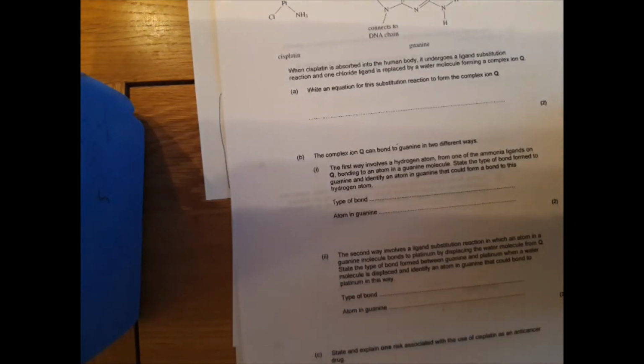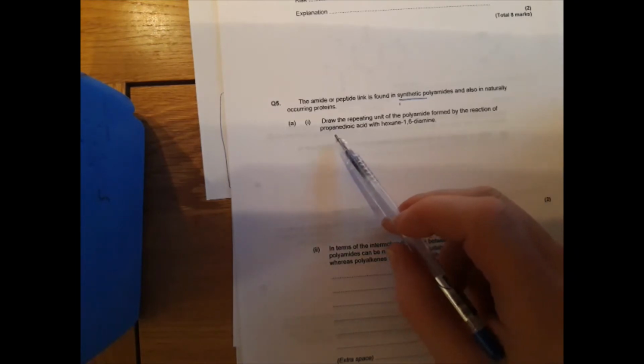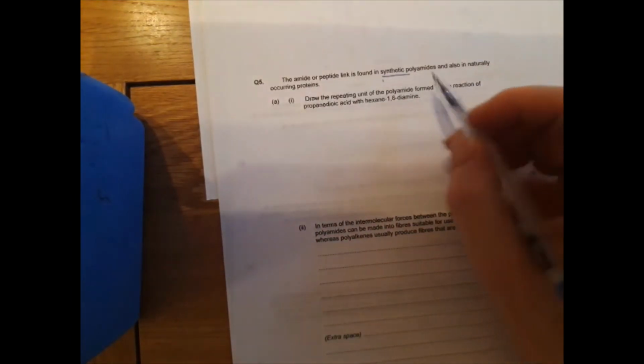I don't think I asked you to do question 4, so I'm moving on. Question 5. The amide or peptide link is found in synthetic polyamides. Synthetic means man-made, and also naturally occurring proteins. Draw the repeating unit of the polyamide formed by the reaction of propane dioic acid with hexane 1,6-diamine. Oh, I've set you up with some right stinkers here. These aren't even protein questions. Oh, I just set it too quick.